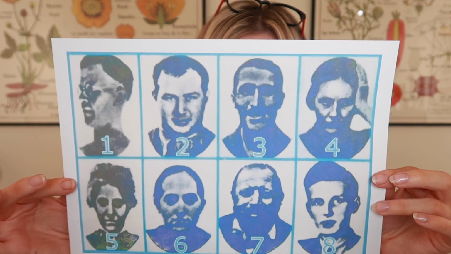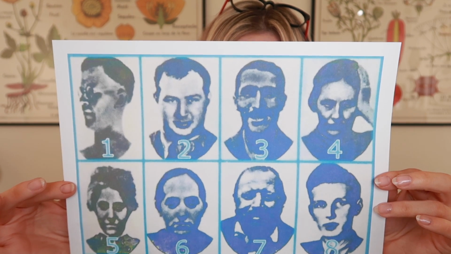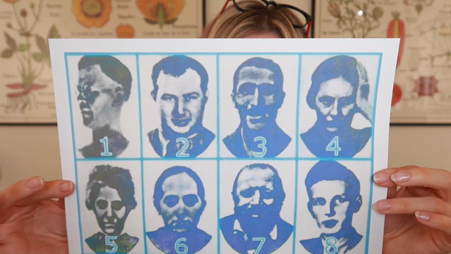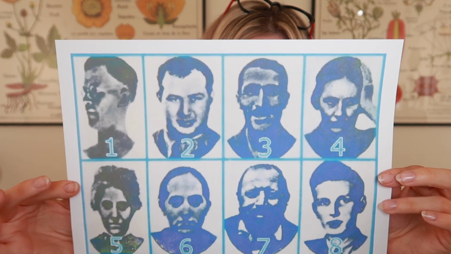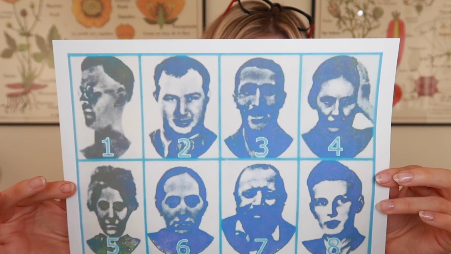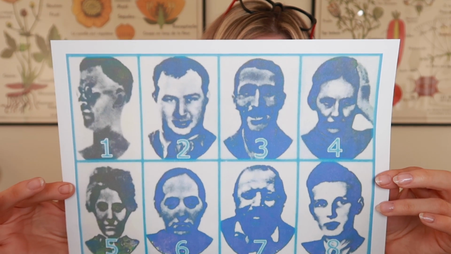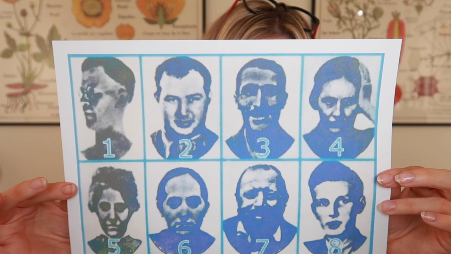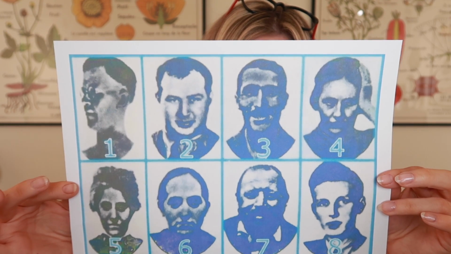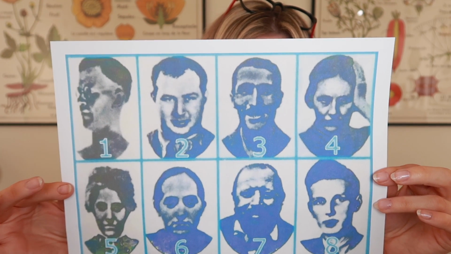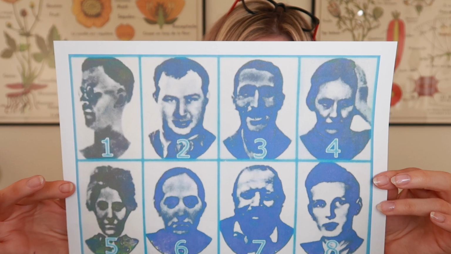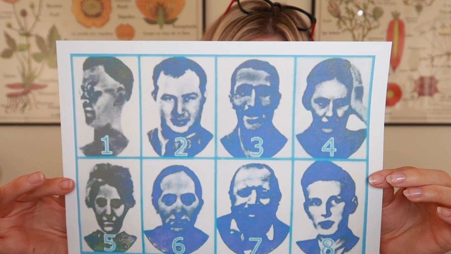Number 7 is a man with a beard and short haircut. And number 8 is quite a youthful face, a man with quite a short haircut again, and quite prominent, almost feminine features. So would you like to pick a number?